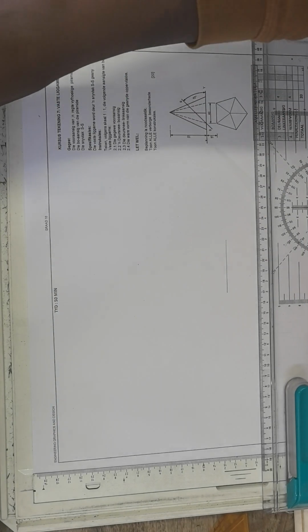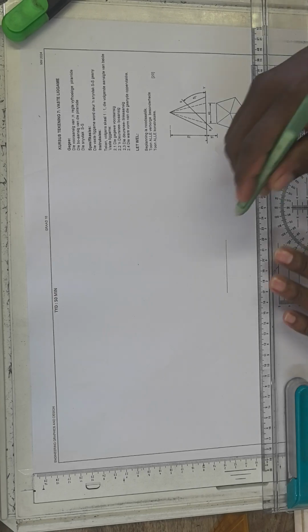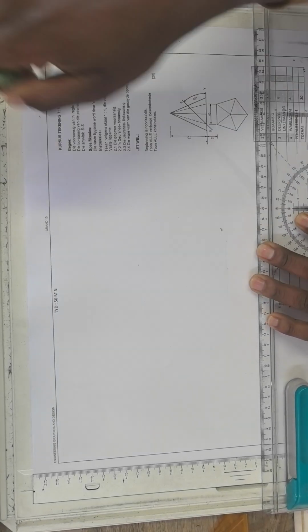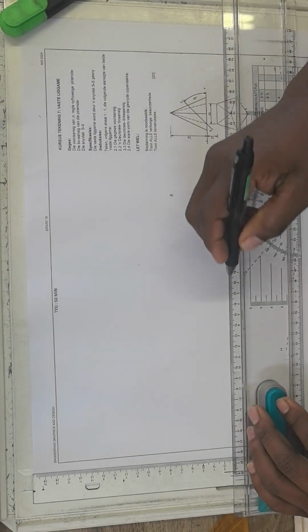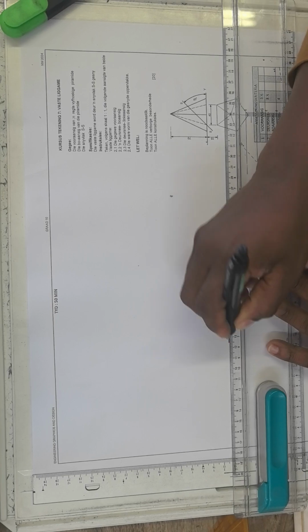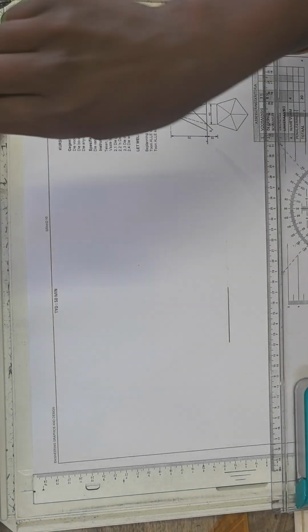Okay, let's shift it a little bit more to the side. Yeah, this is better. Measure 40 millimeters.